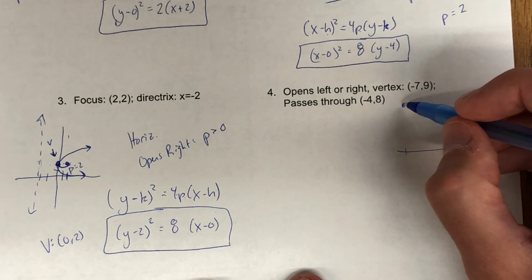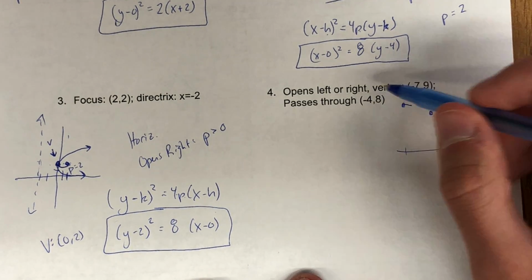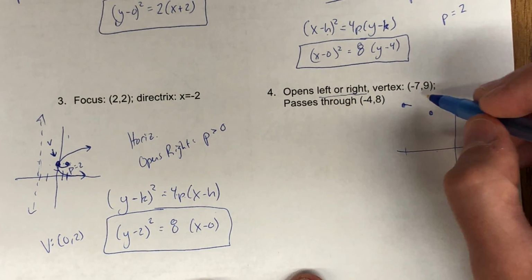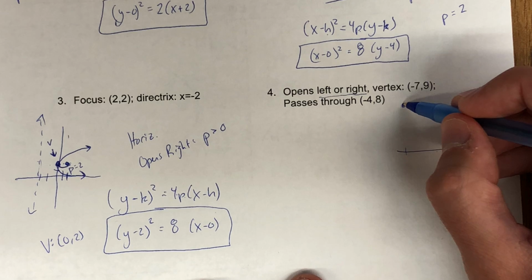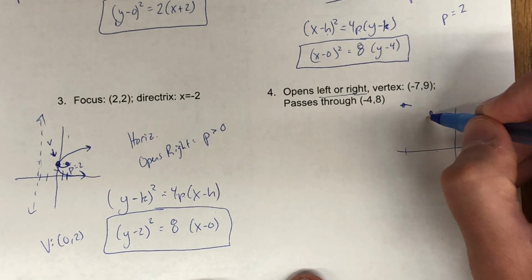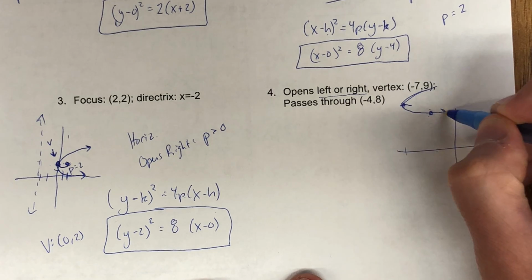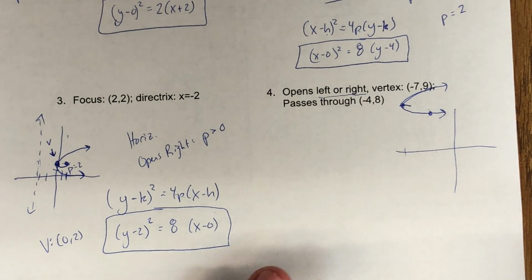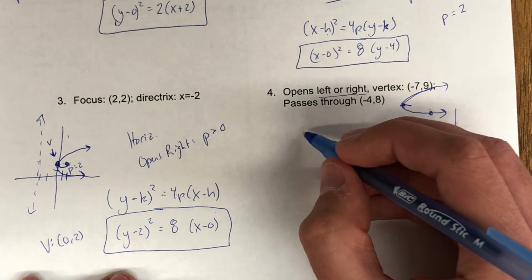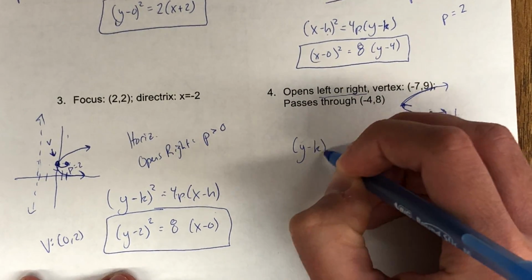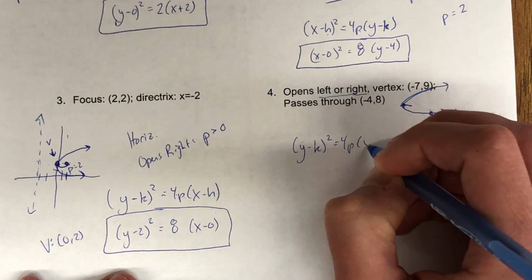It says it either opens left or right. So I could see this is our vertex. If it passes through -4, 8, it's going to have to open to the right. So if it opens left or right, we know it's horizontal. So we're going to have y minus k squared equals 4p times x minus h.